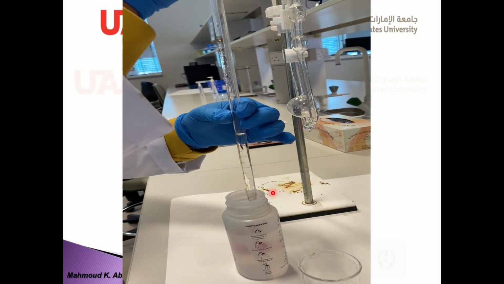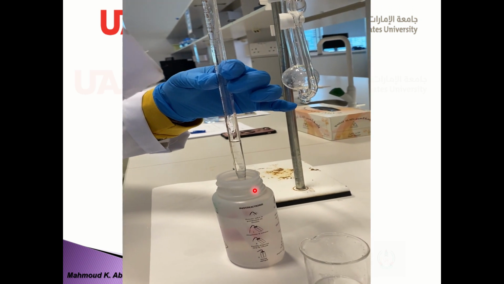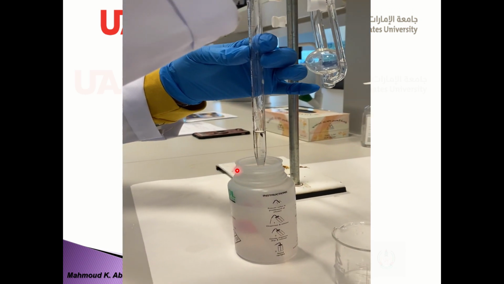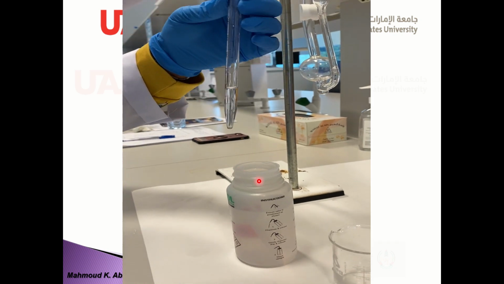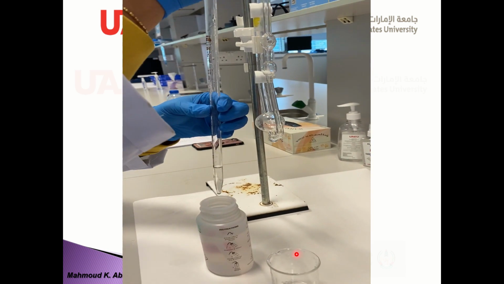Withdraw a certain volume of the first component of the first solution, and just put it in this beaker.